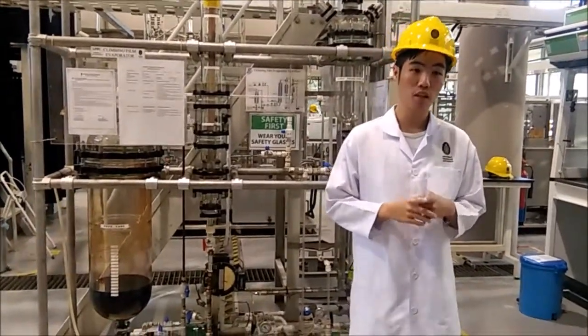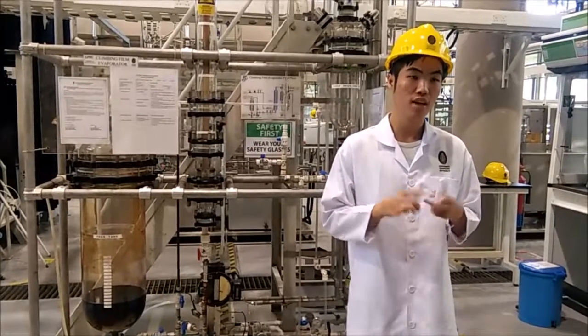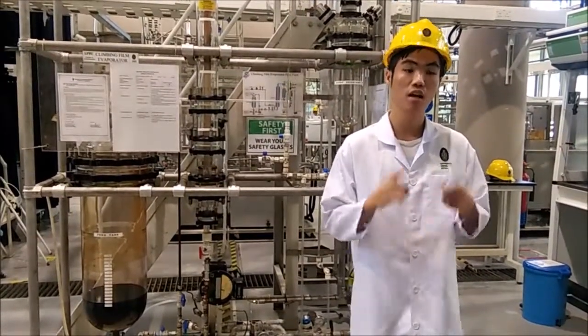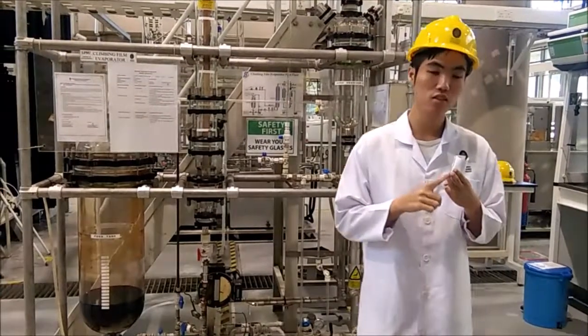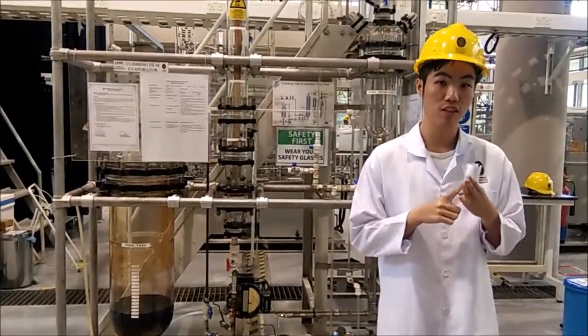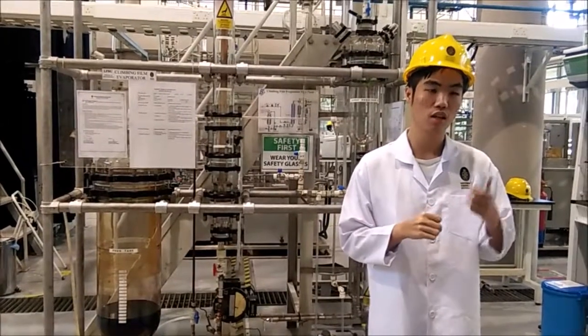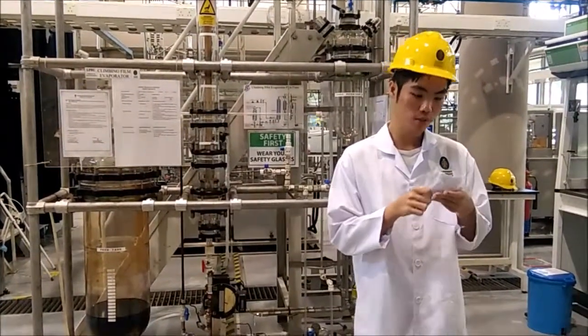It is normally used when we want to evaporate heat-sensitive products such as pharmaceutical products, milk, or nutrients. This is so that we can preserve their nutritional contents without any bacteria.